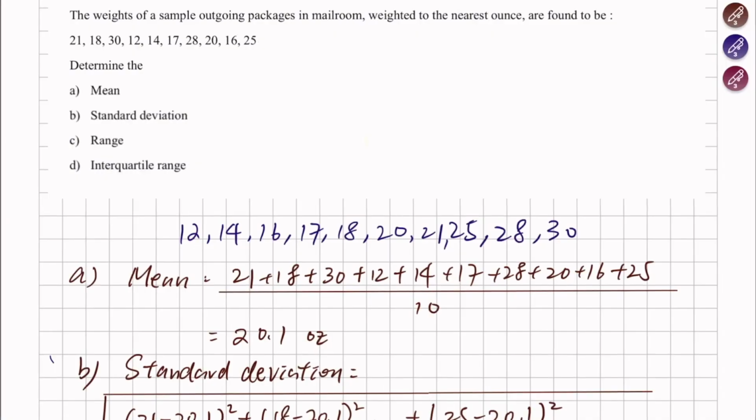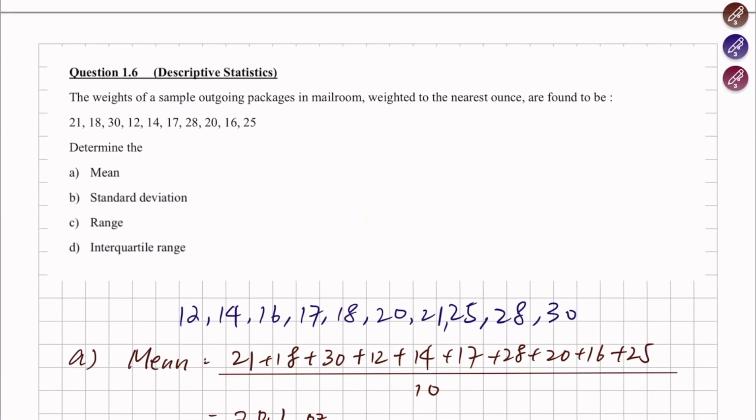Thank you. Hello, I'm Wang Weibi. I'm going to explain question 1.6. The weights of a sample of outgoing packages, measured to the nearest ounce, are found to be 21, 18, 30, 12, 14, 17, 28, 20, 16, and 25. And we need to determine the mean, standard deviation, range, and quartile range.